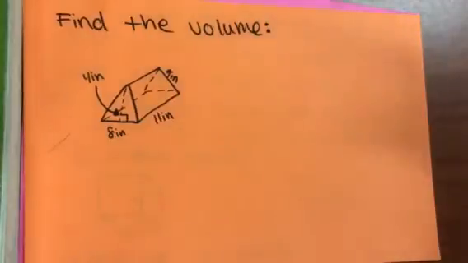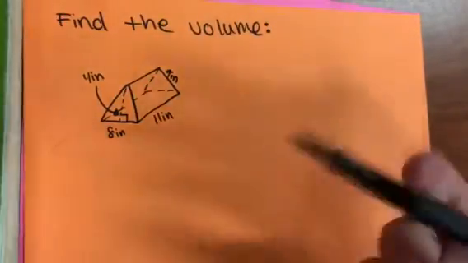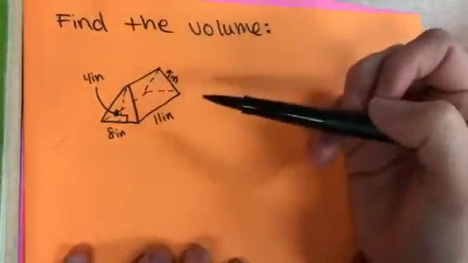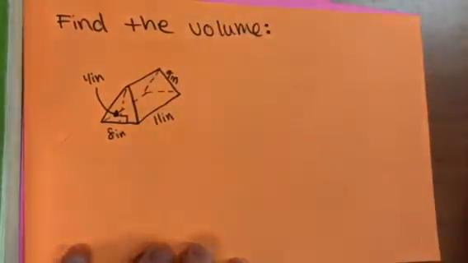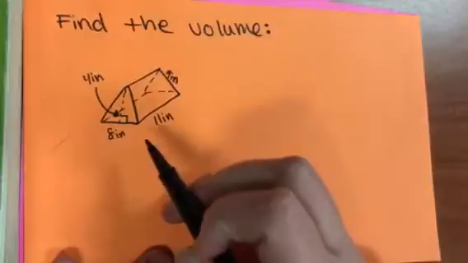There are only two triangles. I thought you meant, do I need my base? Yeah, I have to figure that out. Oh, this one's the base. Yeah, because the triangles are the base.